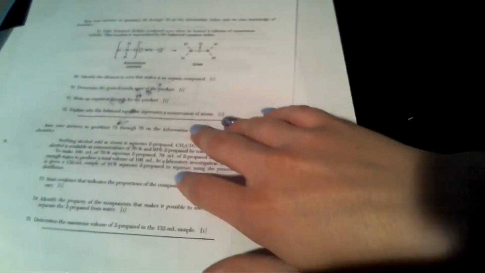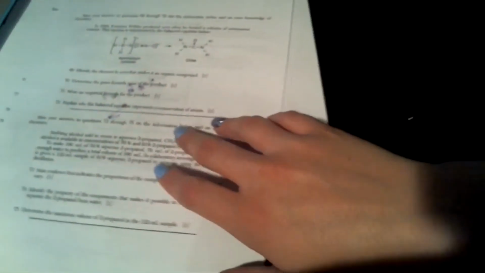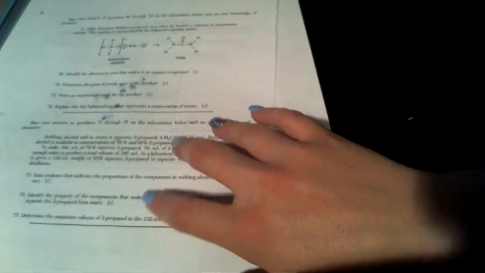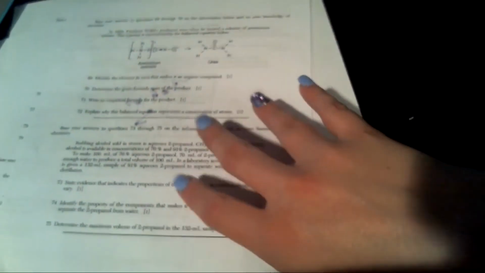Can you fix the paper in the middle of the camera? Sorry. The dog ruined it. And I'm working in a mirror image, so I'm sorry. Goodness gracious. Let's just, okay.